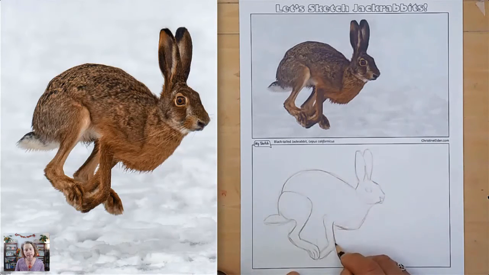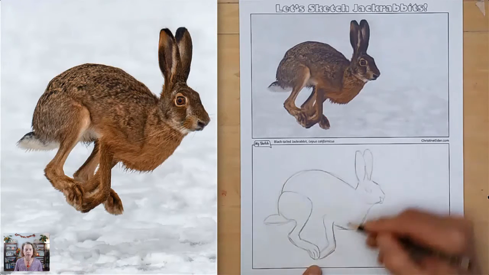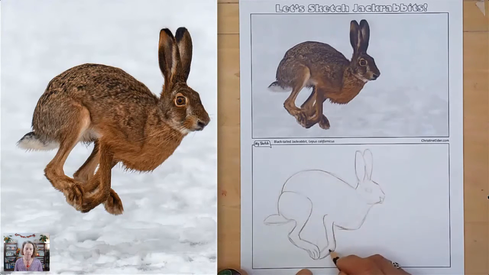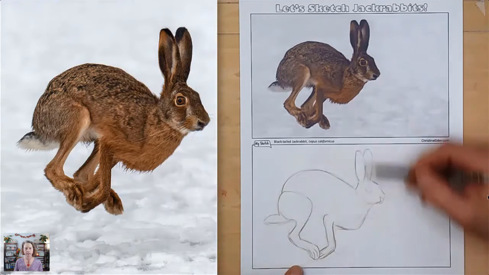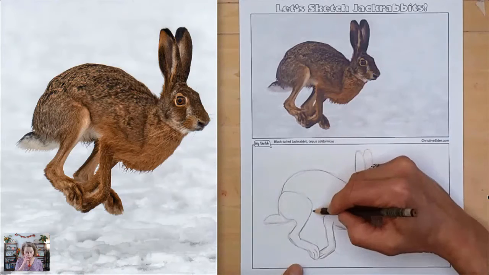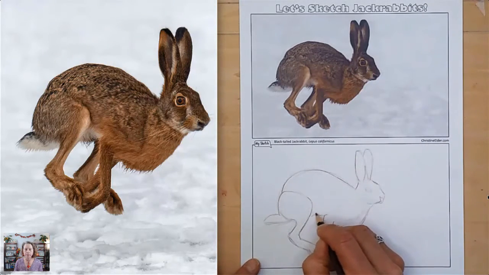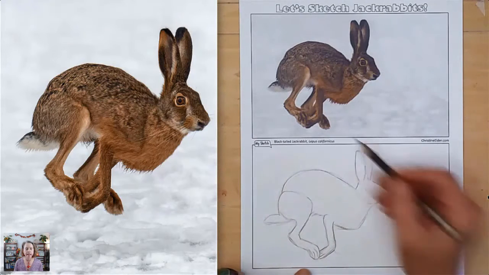But we see that the rabbit's right front and rear leg are touching. So those are the ones we're drawing right now, the right front and rear leg first. And then the belly, you can see a little bit of the belly between the legs.